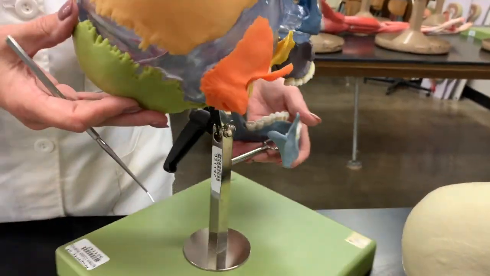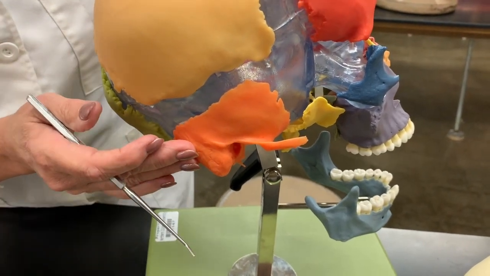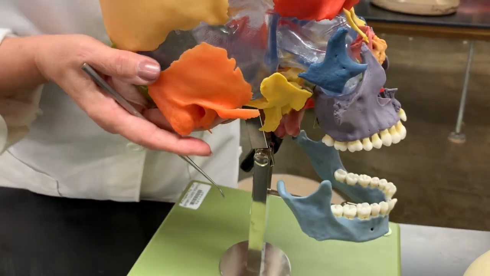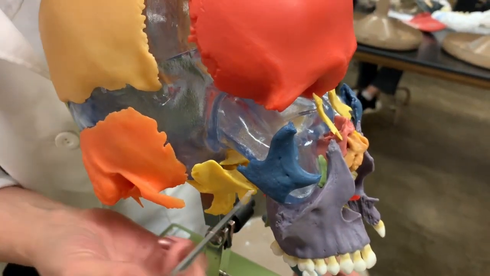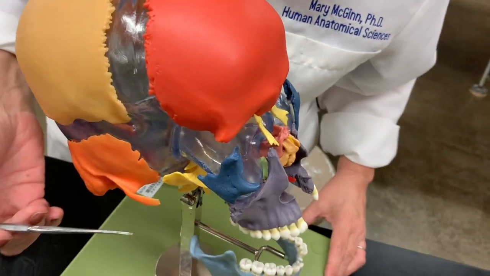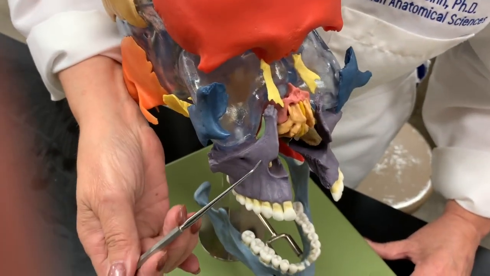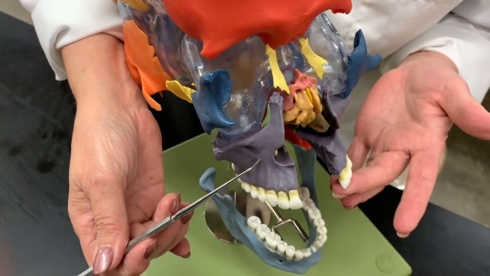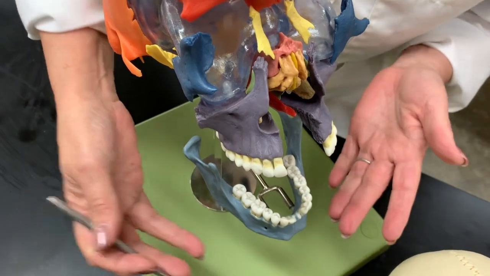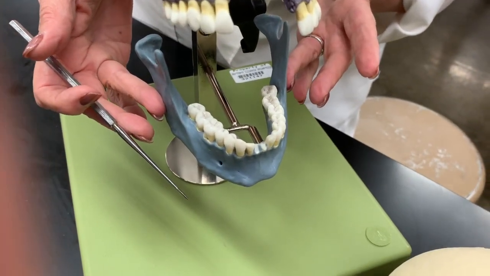We're going to go back to the side. We have two paired bones, one on each side. This is the temporal bone. Here in blue, this is the zygomatic bone. These are also paired. Here in front in purple, this is the maxilla. Again, paired bone. We have two of them. This is what holds our upper teeth. On the bottom here, this is the mandible, which holds our lower teeth.